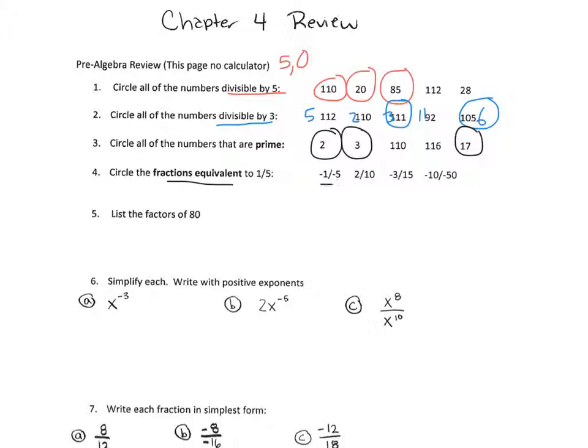4, circle the fractions equivalent, so equal to 1/5. So if you reduce these to write in simplest form, let's see which ones are 1/5. Well, the first one is a negative divided by a negative is a positive. So this is 1/5. 2/10, you can divide the top by 2 and the bottom by 2 to get 1/5. Negative 3/15, you can divide the top by 3 and the bottom by 3 to get negative 1/5.